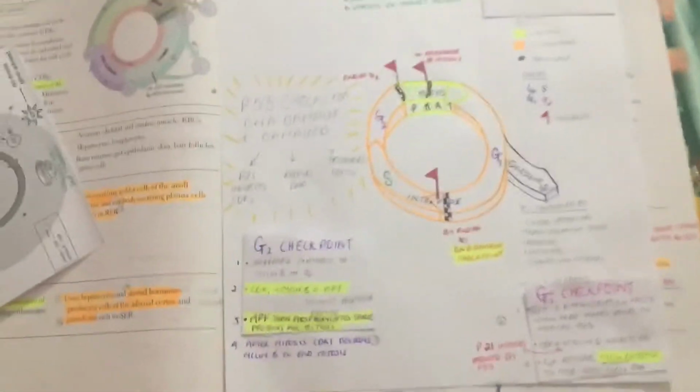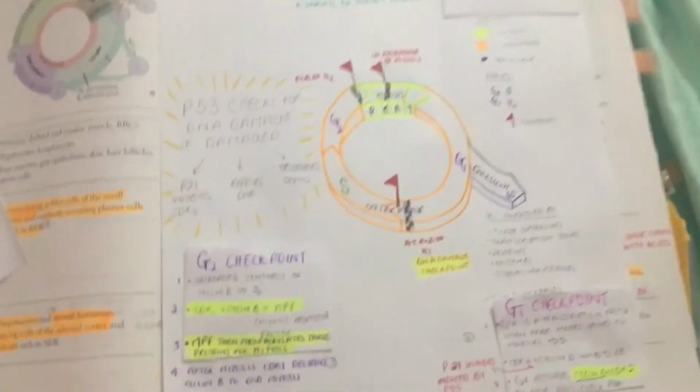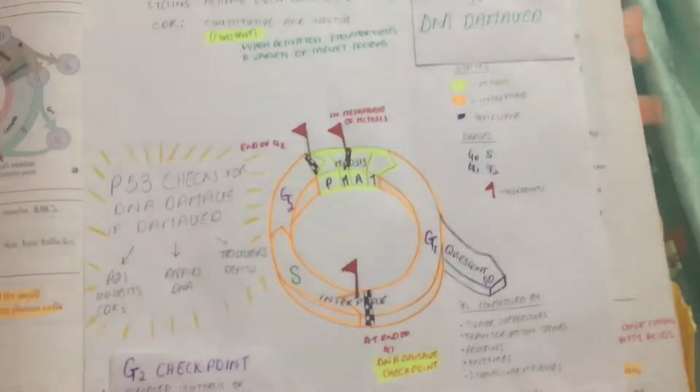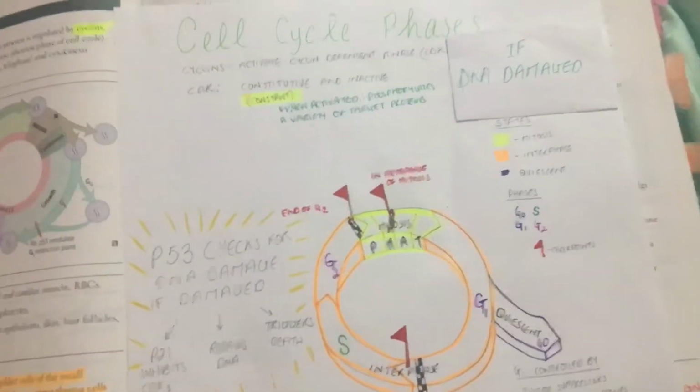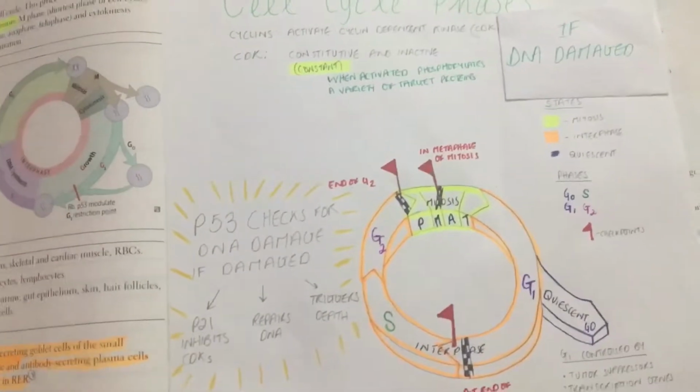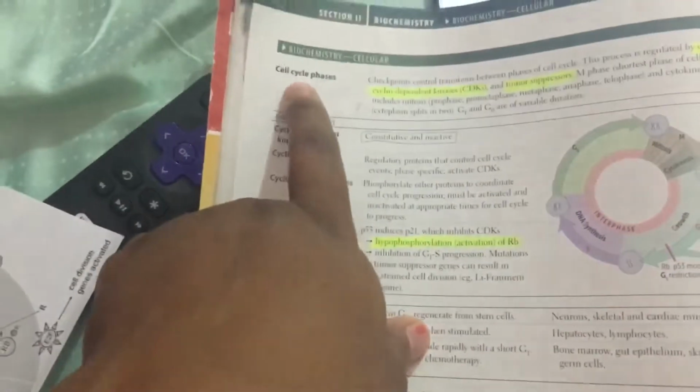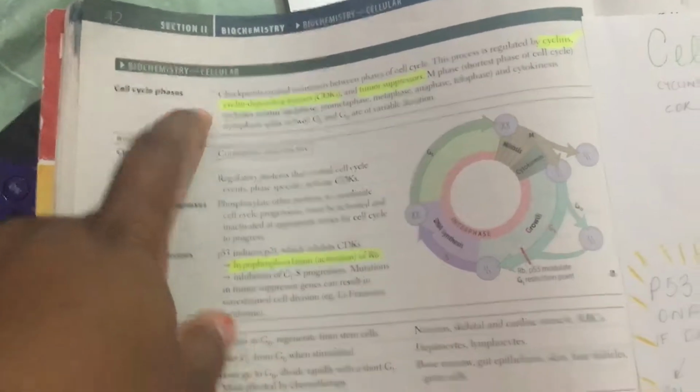Hello, I know it's been a while, but tonight I'm going to take this time to discuss a chapter in First Aid. It's from First Aid 2017, the biochemistry section, and it has to do with cell cycle phases.